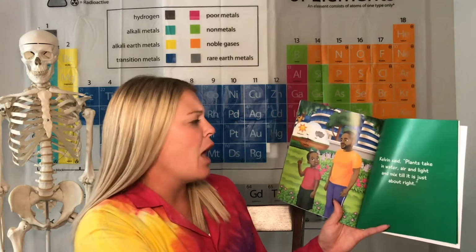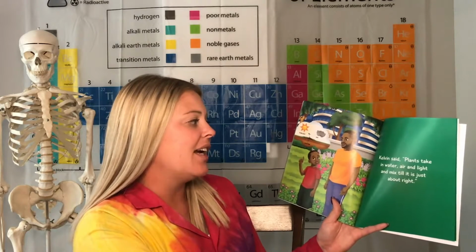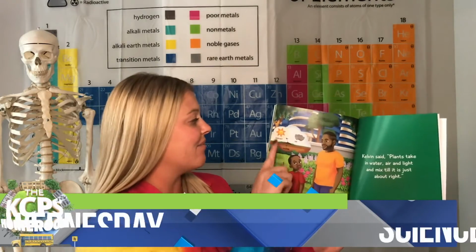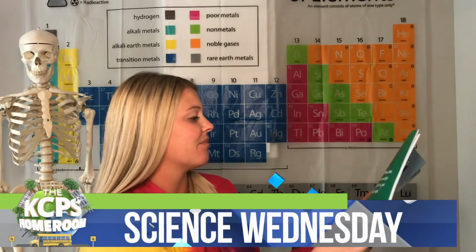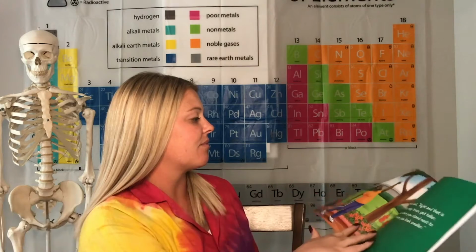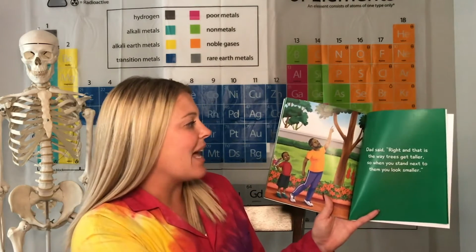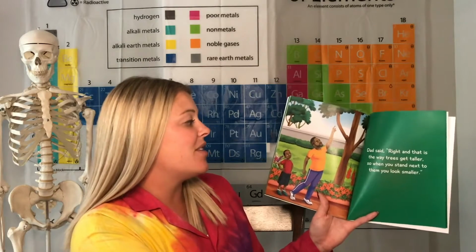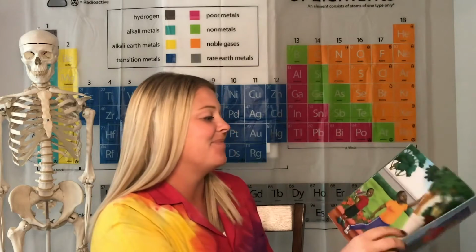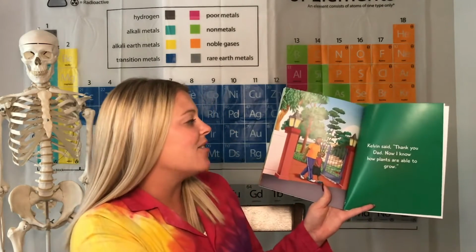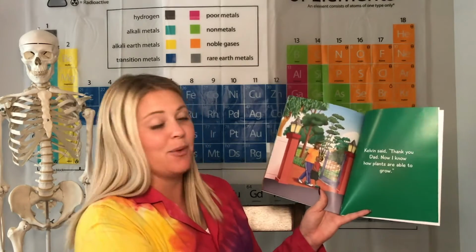Kelvin said, plants take in water, air, and light, and mix till it's just about right. Dad said, right, and that is the way trees get taller. So when you stand next to them, you look smaller. Calvin said, thank you, Dad. Now I know how plants are able to grow.